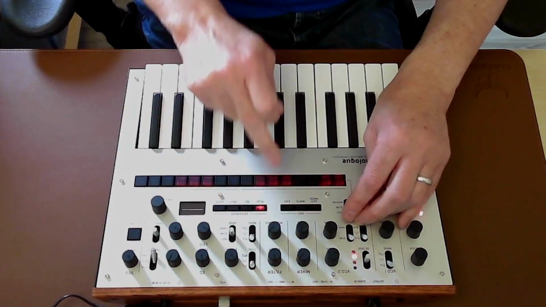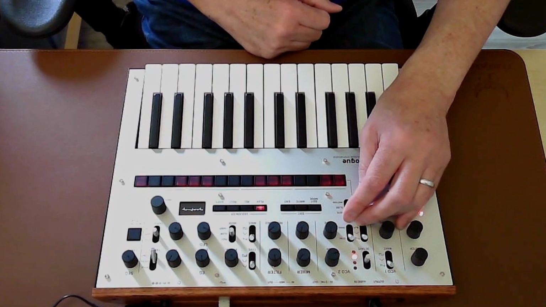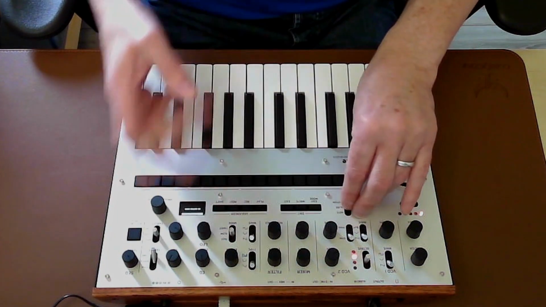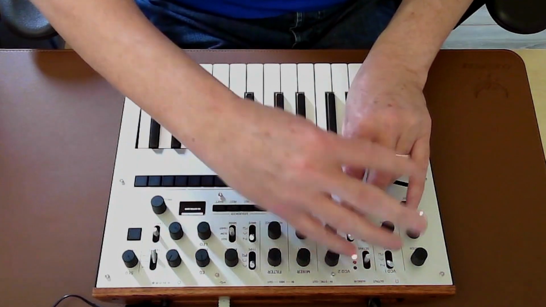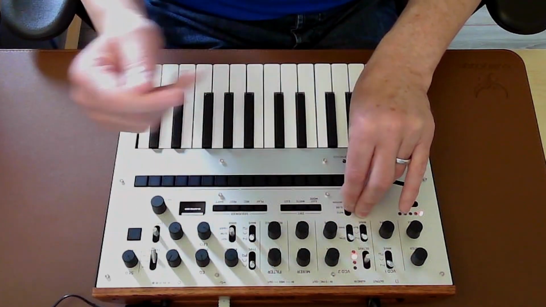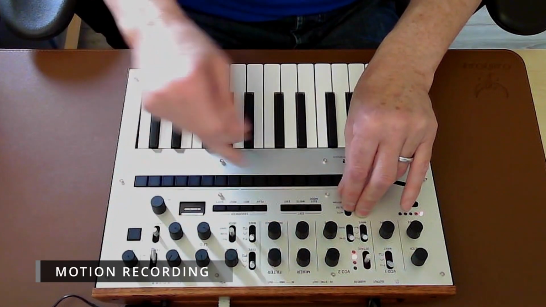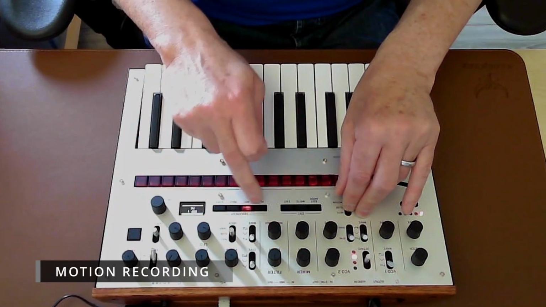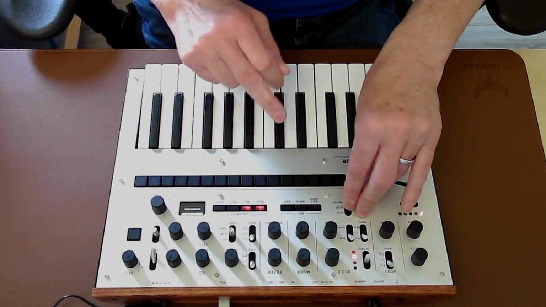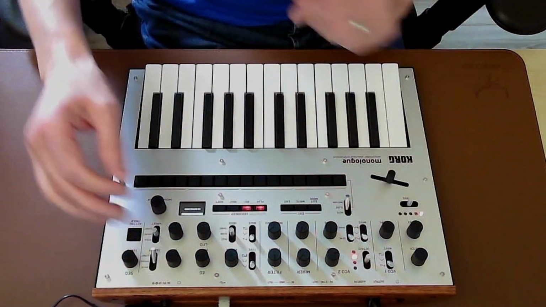And then you've got motion recording as well, and it will record in that. So we could adjust the... Let's just see. What will we do?